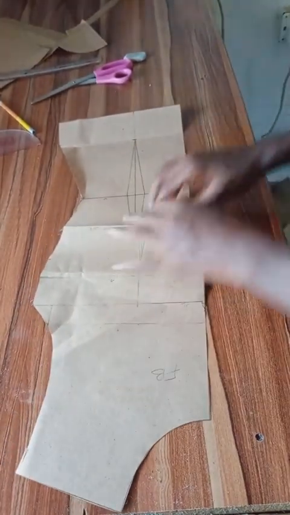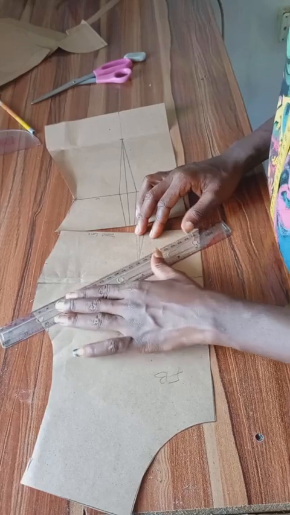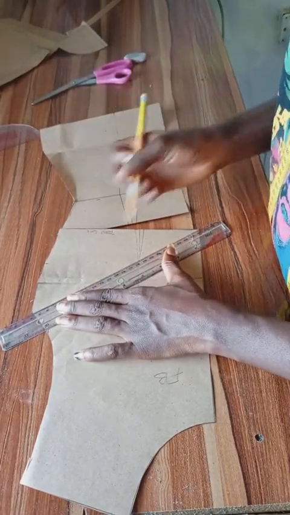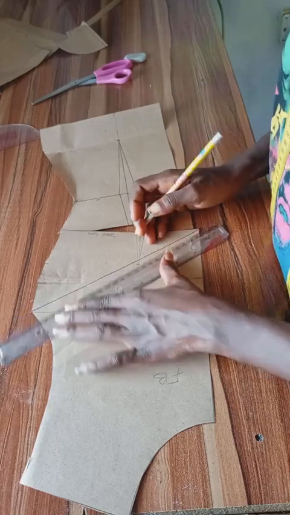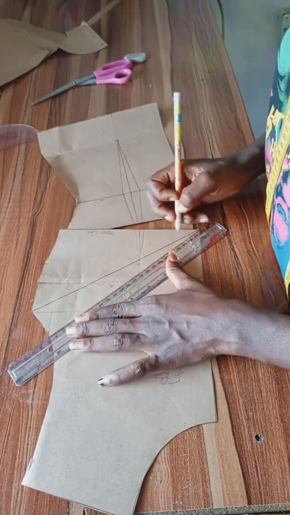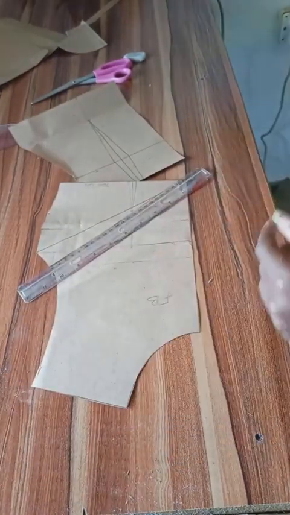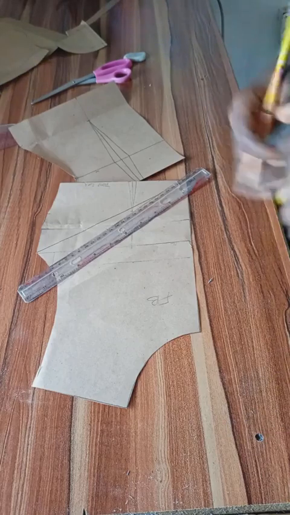Now you will come and make a slash line all through. This is the slash and spread method of drafting. And again, if you want a different neckline, don't let me forget, take your neckline out.